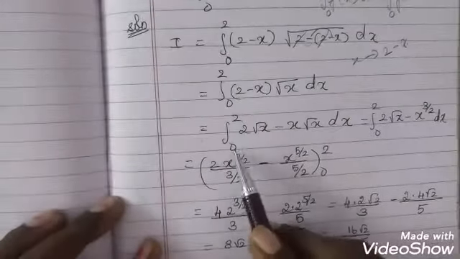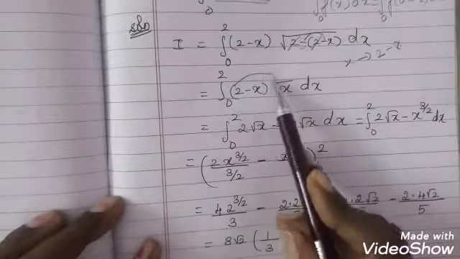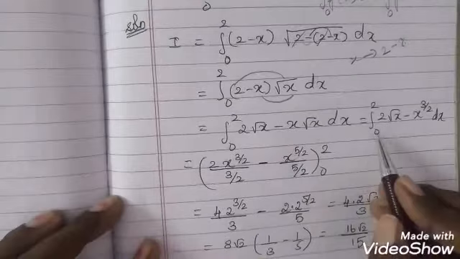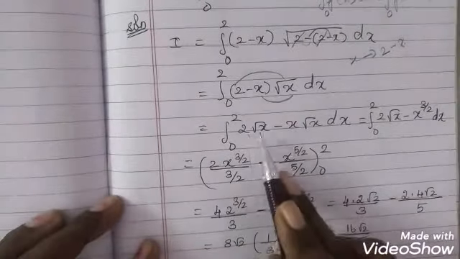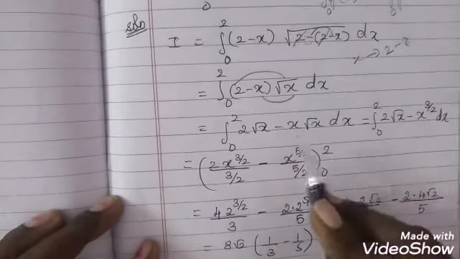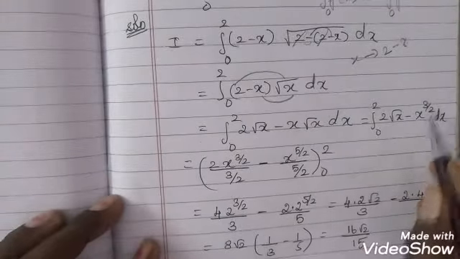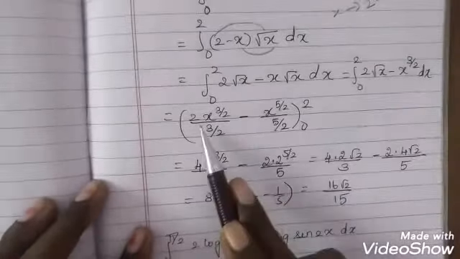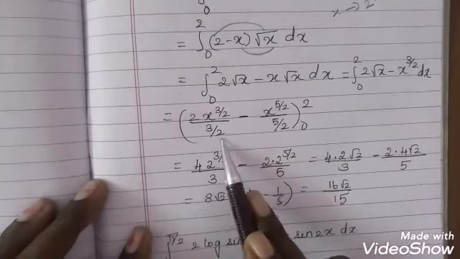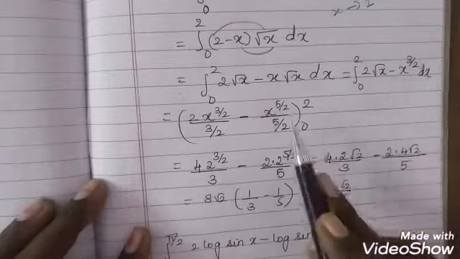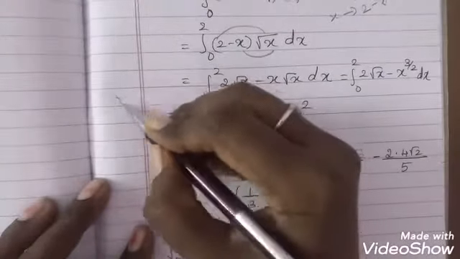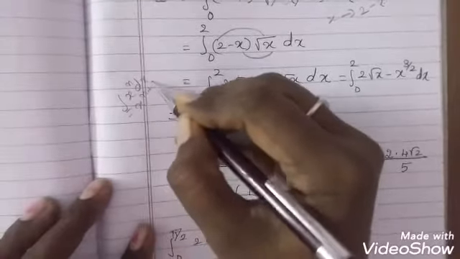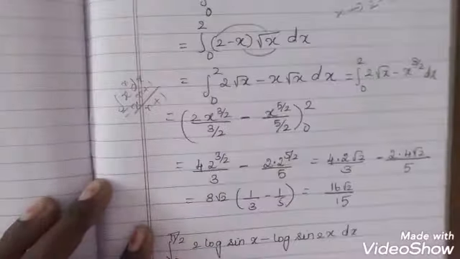Now multiply it. Integral over 0 to 2 of root x minus x root x dx you have here. What is this x into root x? It's nothing but x power 3 by 2. So now integrate it. When you integrate it, what will I have? 2x power 3 by 2 divided by 3 by 2 minus x power 5 by 2 divided by 5 by 2. What's the formula? Integral of x power n dx is equal to x power n plus 1 divided by n plus 1. This is a formula we have here.